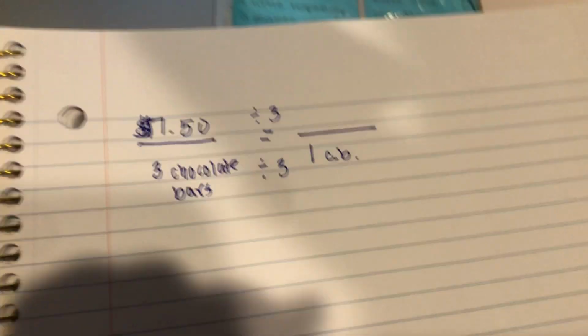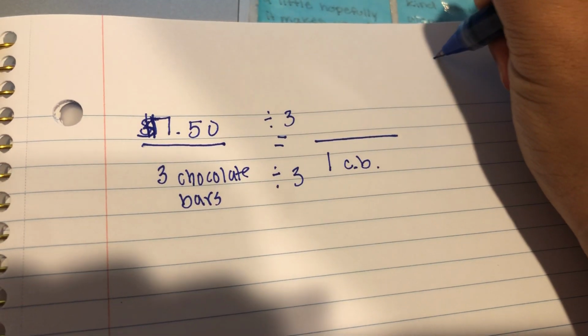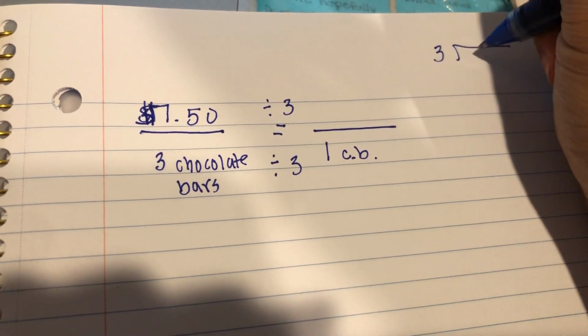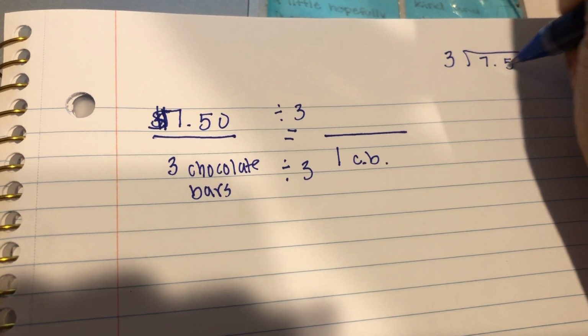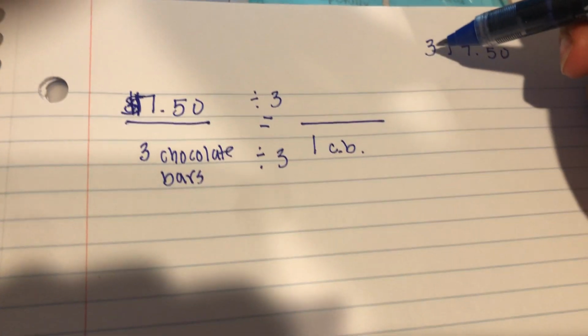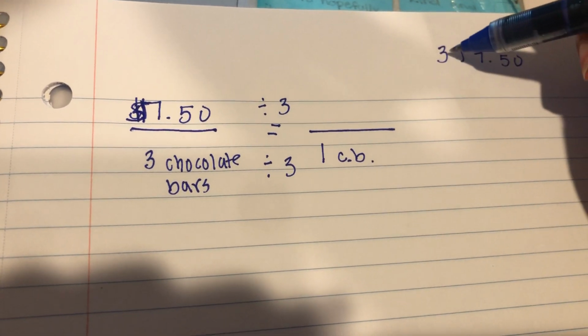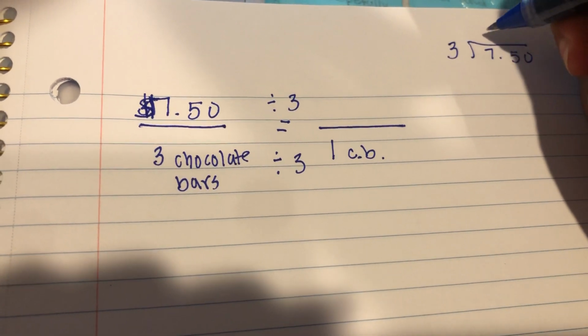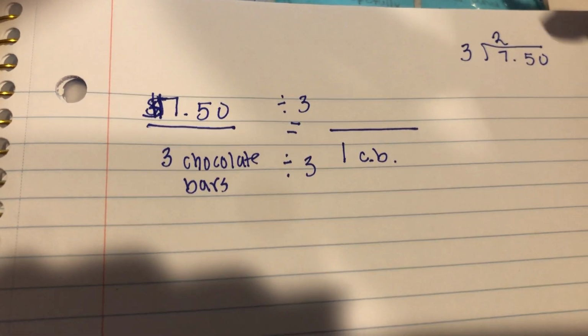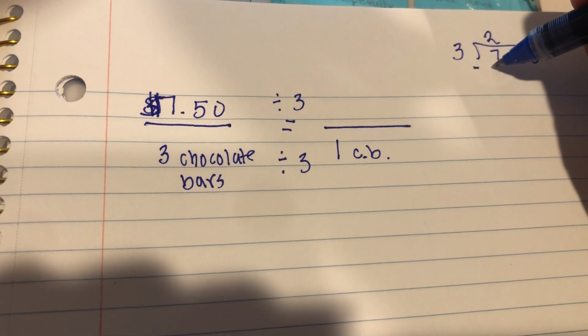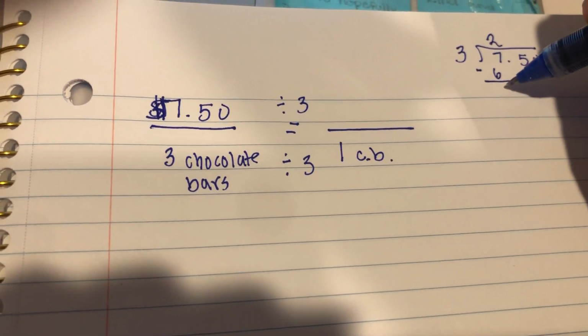Now, like I said, you could use the calculator. I'm just going to do a quick reminder for some of you on how to divide with decimals. This one's pretty simple. 3 goes into 7 twice, because 3 times 2 is 6. So I subtract 6 from 7 and I get 1.